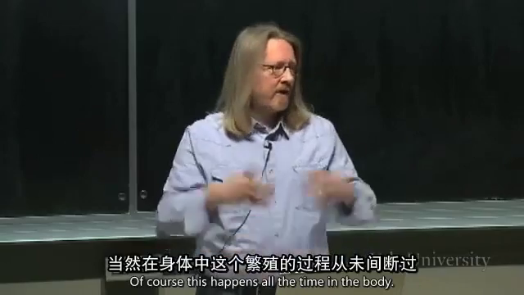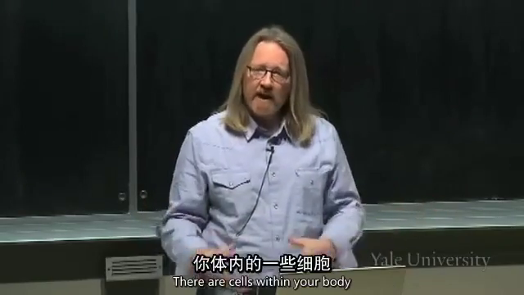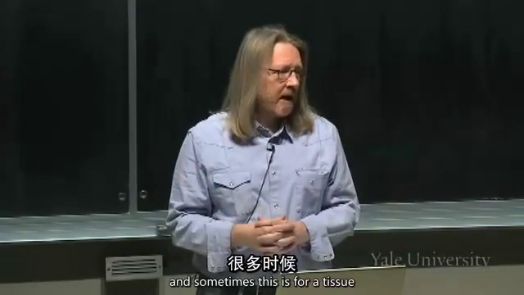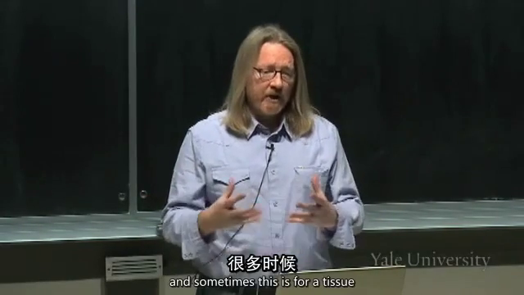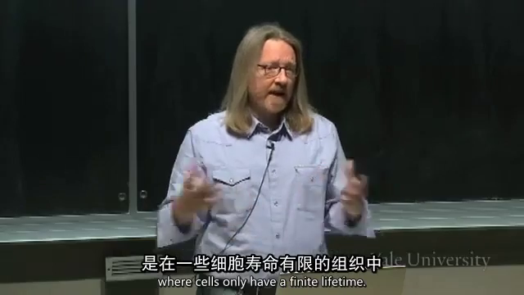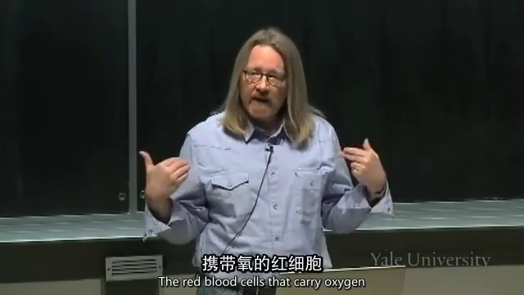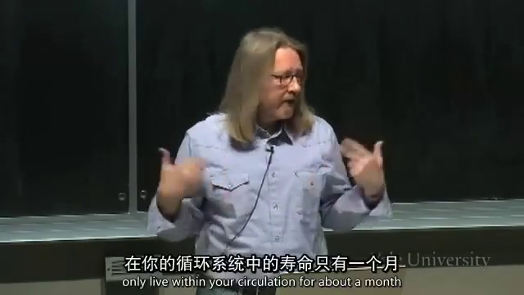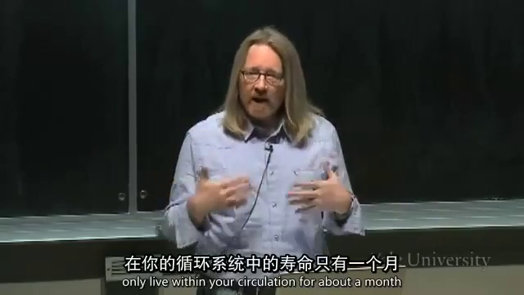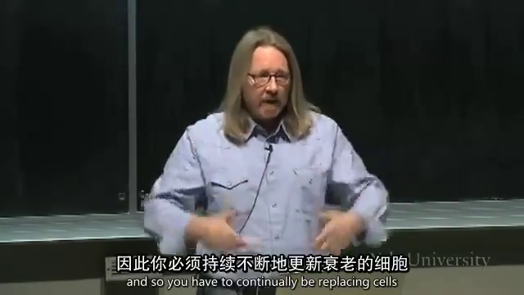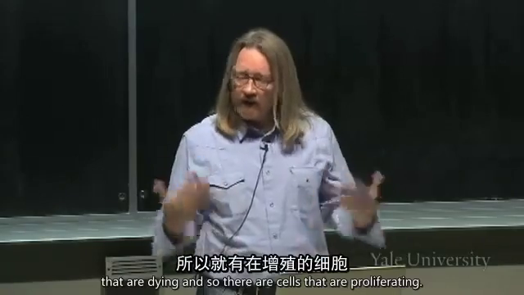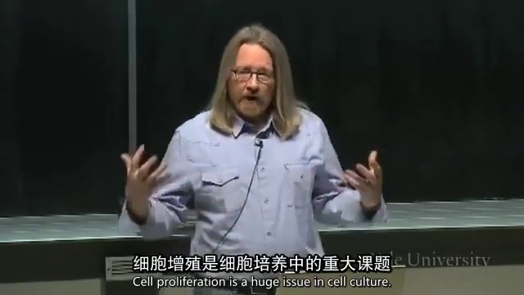And of course, this happens all the time in the body. There are cells within your body that are always in the process of division and forming new cells. Sometimes this is for a tissue where cells only have a finite lifetime. The red blood cells that carry oxygen only live within your circulation for about a month, and so you have to continually be replacing cells that are dying. And so there are cells that are proliferating. Cell proliferation is a huge issue in cell culture.